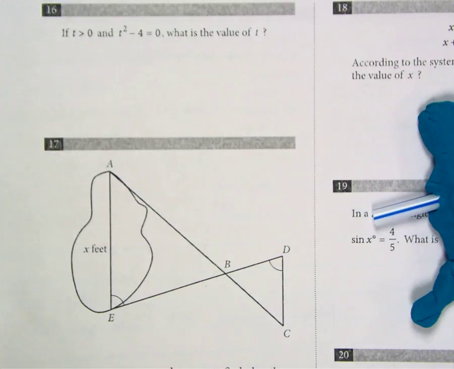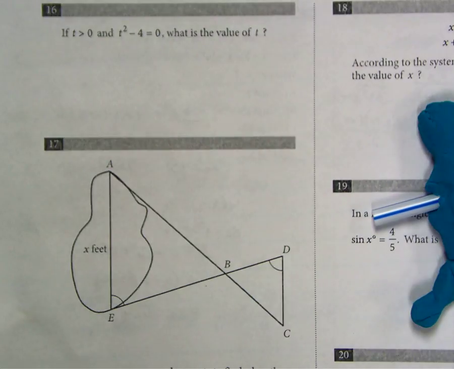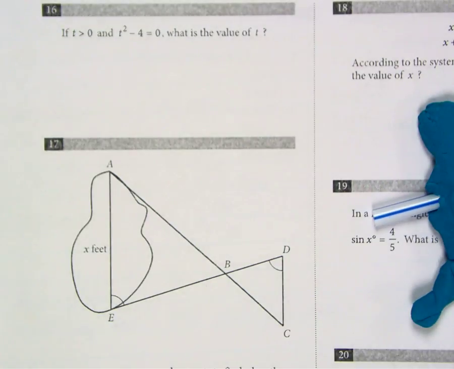Okay, so we are back again, and I don't know if your teacher decided to make this a team competition or not. If they did, make sure you pause and count the scores in between. If not, we'll just check our answers.